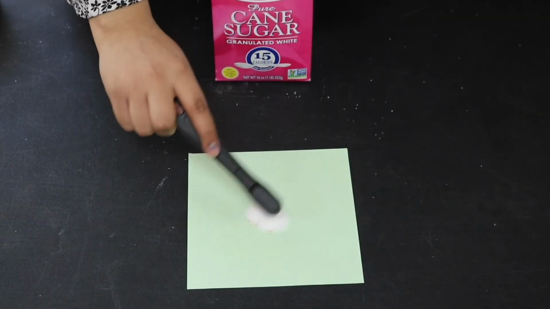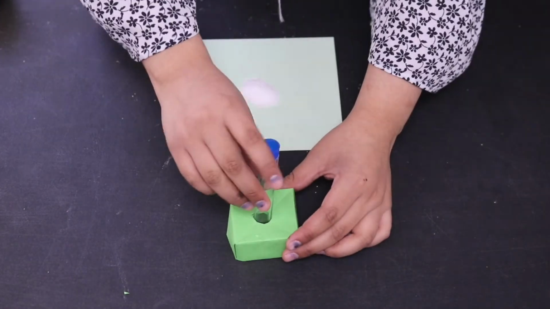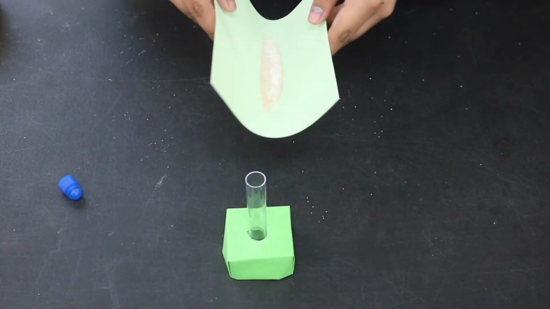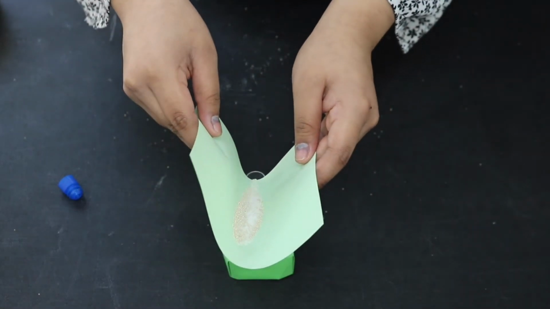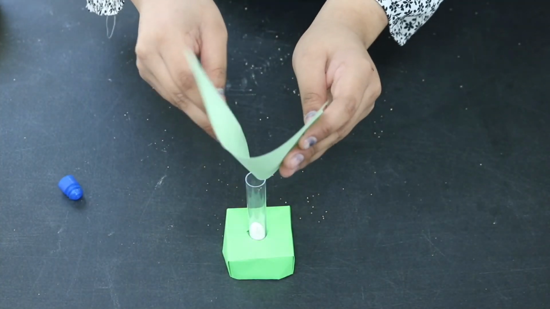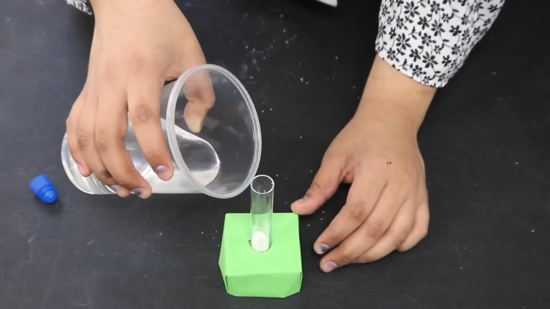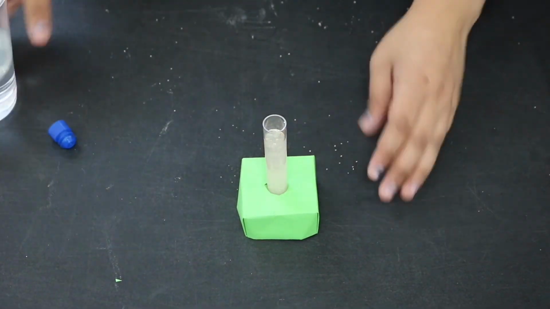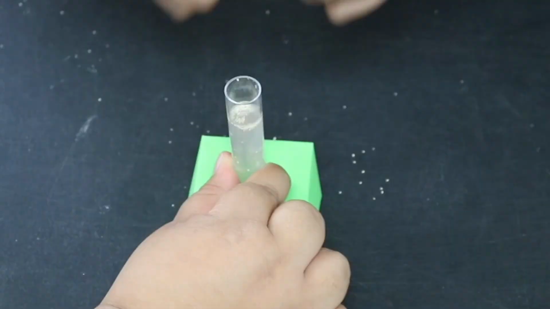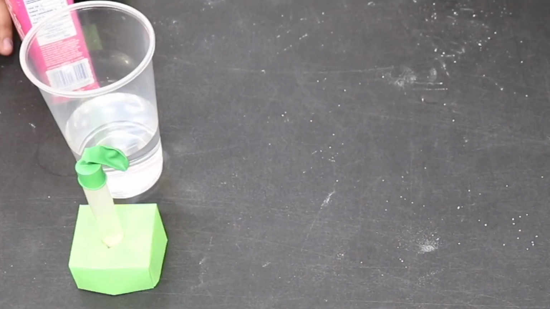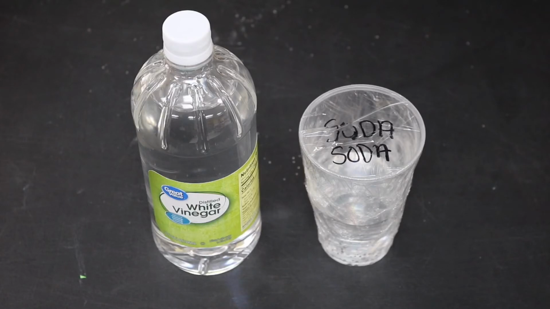Once your ingredients are measured out, you may pour them into your tube. I put my ingredients onto this piece of paper so then I could funnel them into my tube. Once my ingredients are in my tube, I will add my liquid. In this case, it will be water. Once my liquid is in, I will grab one of my balloons and put it around my tube. I will explain why in just a second.